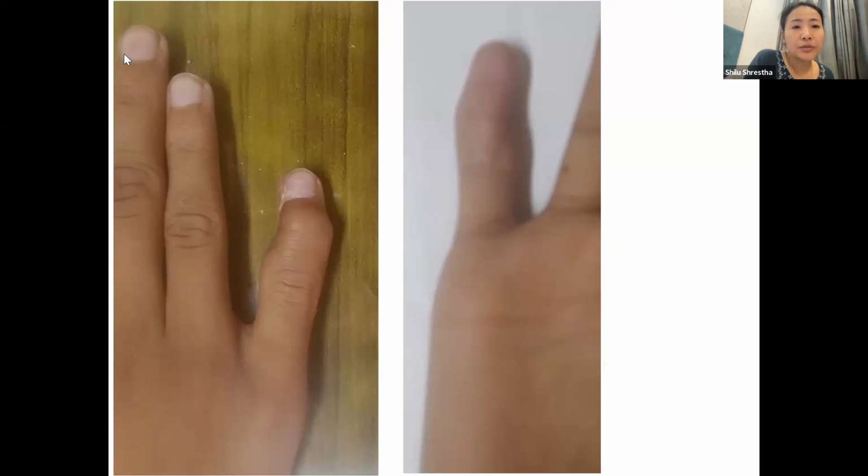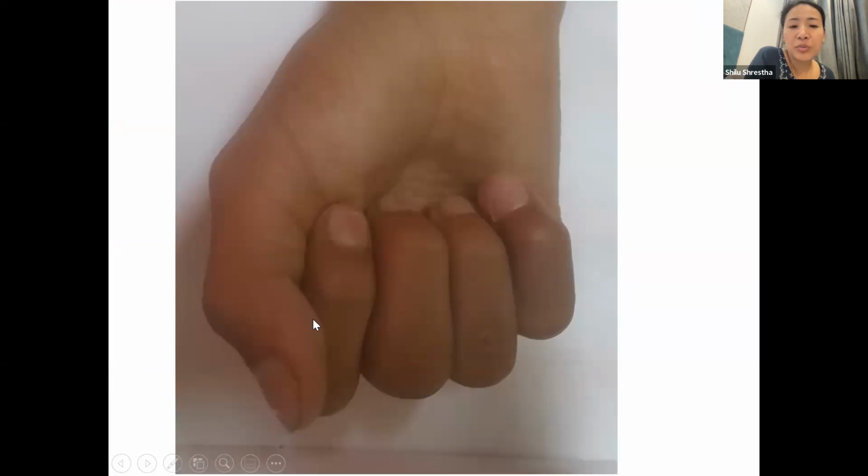And can you move the next slide, please? So you can see the movement on the DIP joint here. It has been slightly decreased after the surgery, but he was quite happy with the movement. So should I have put the K wire and or fuse the joint?